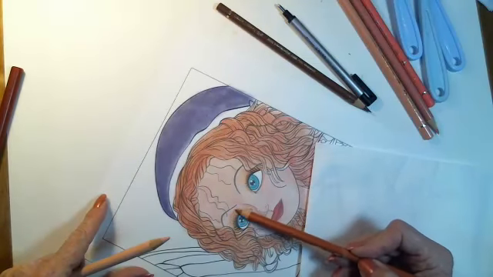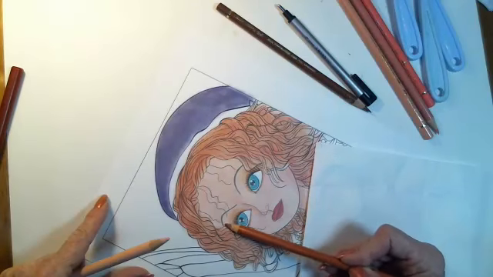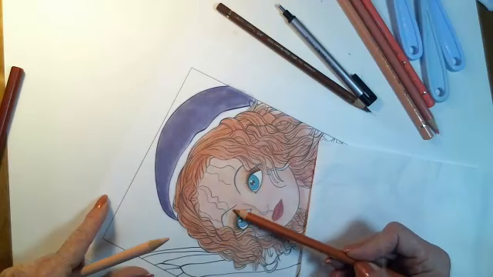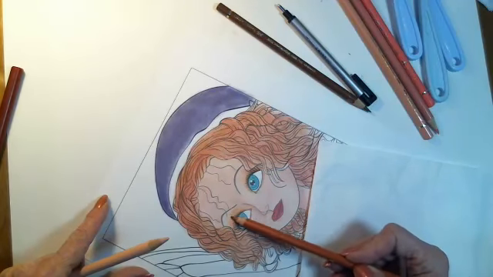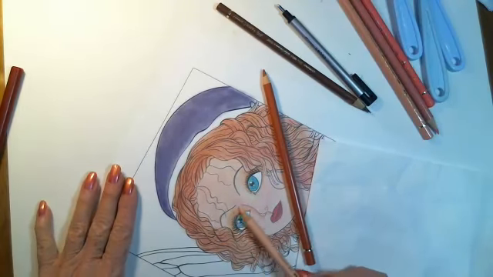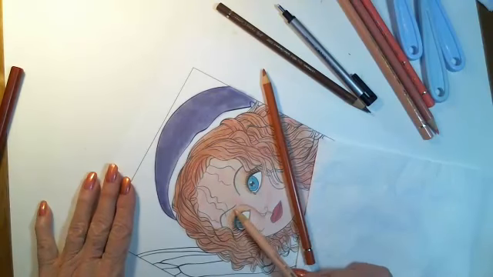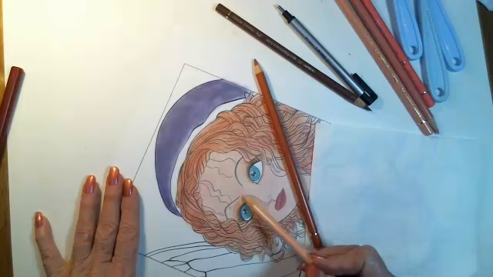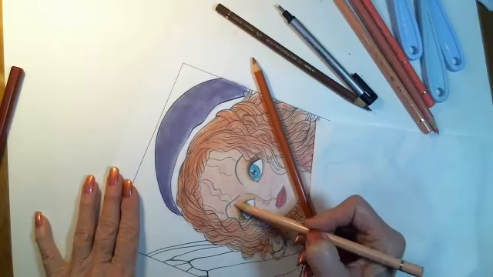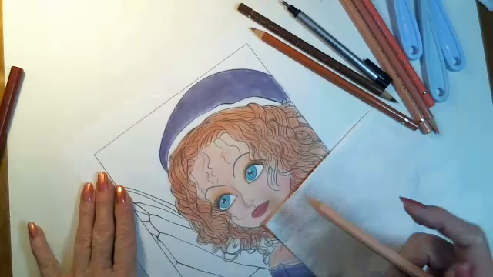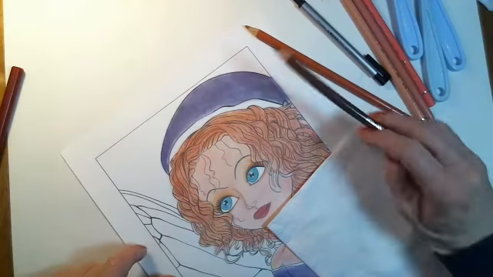Lightest bit. And believe me, you guys, copier paper is not the best for coloring, okay? That's for sure. I probably should have copied her onto a sheet of cotton fiber.